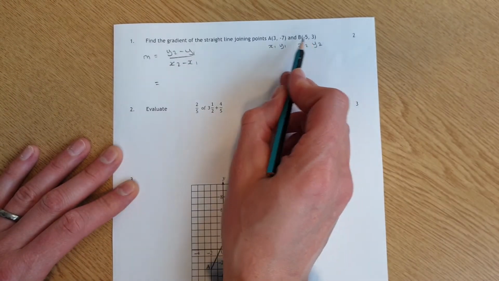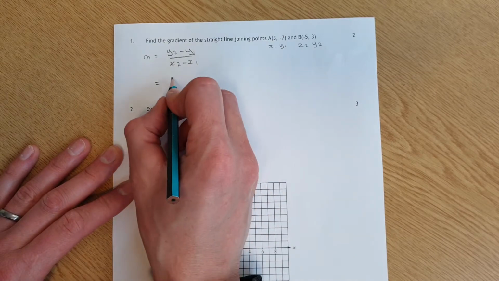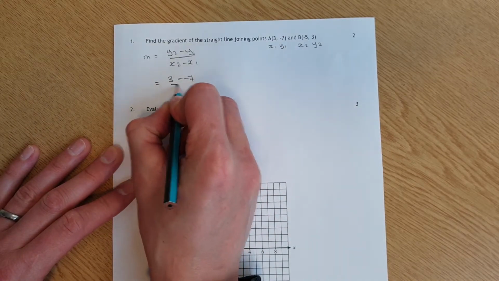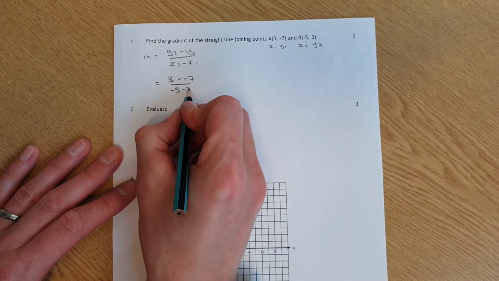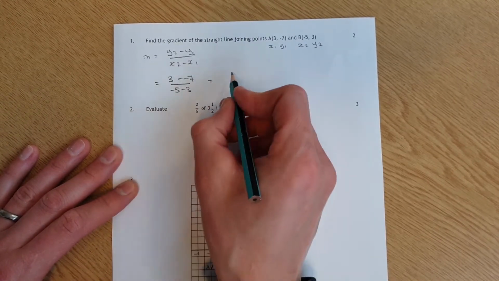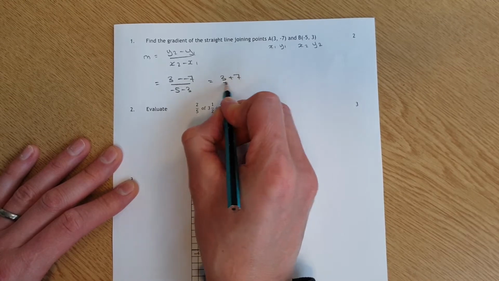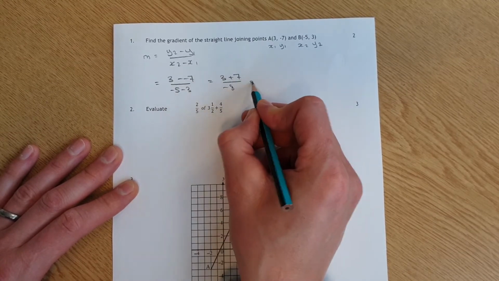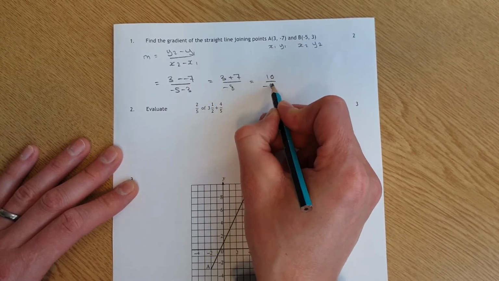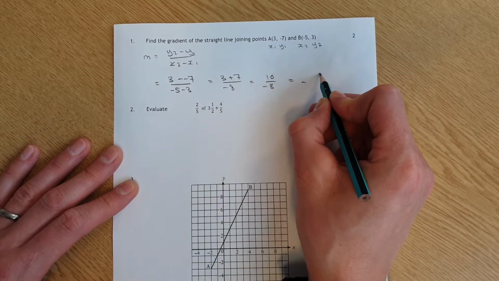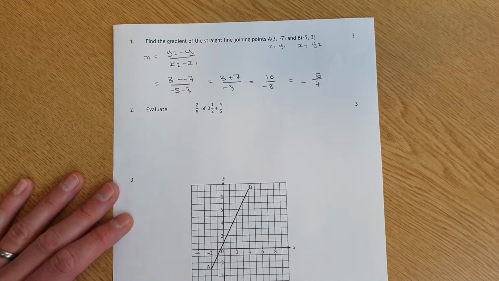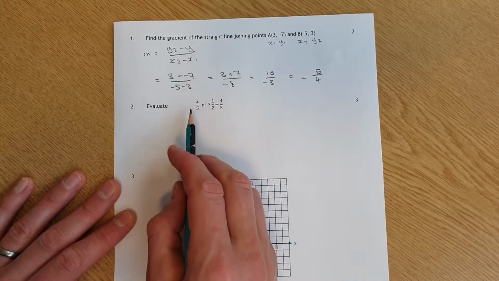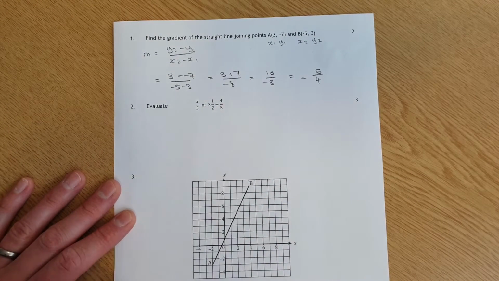It's going to be 3 minus -7 divided by -5 minus 3. That's going to give you a plus 10 over -8. So we have 10 over -8, and that just simplifies to -5 over 4. Question 2, we've got to work out 2/5 of 3.5 plus 4 over 5.